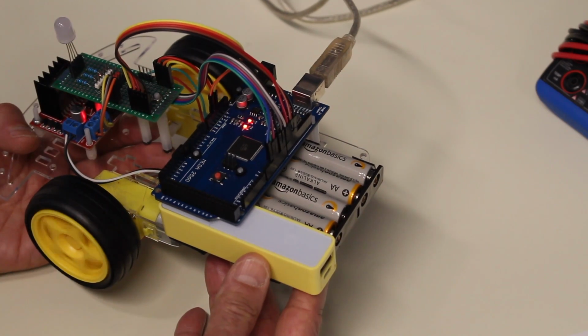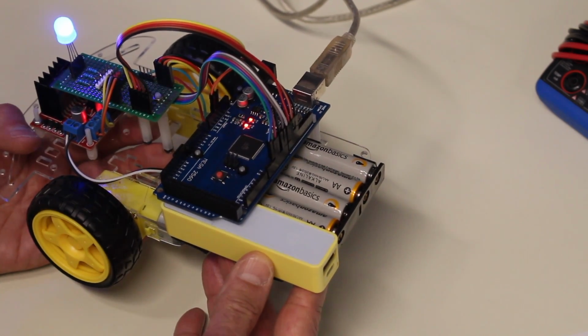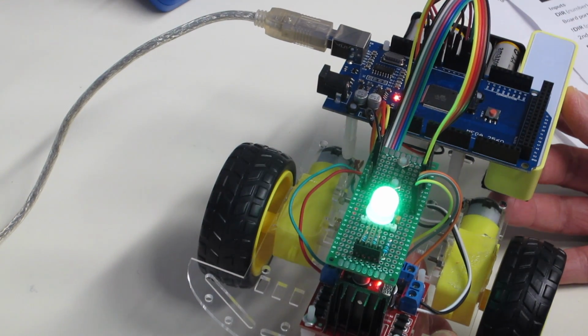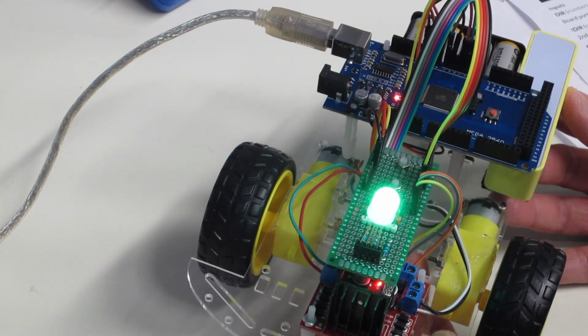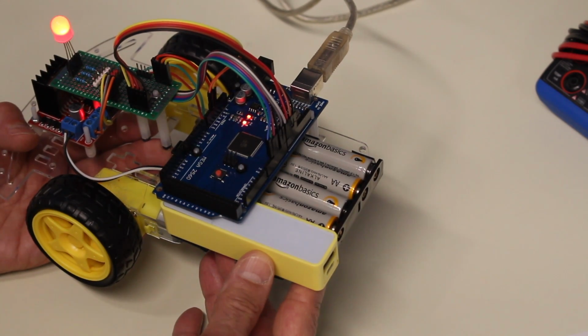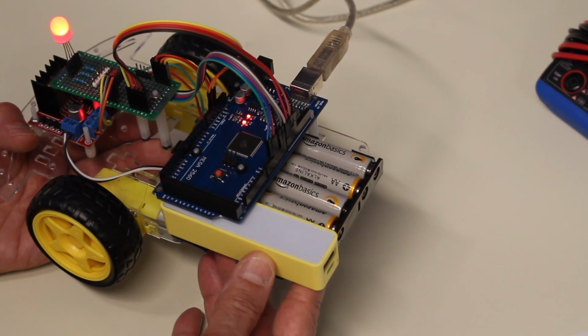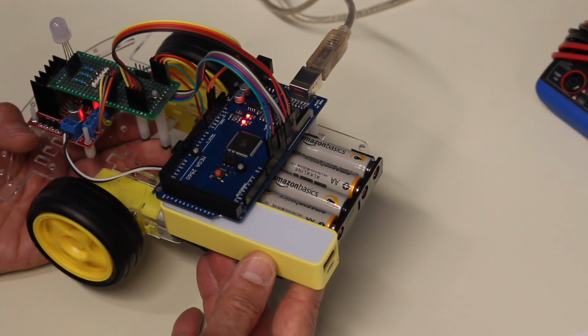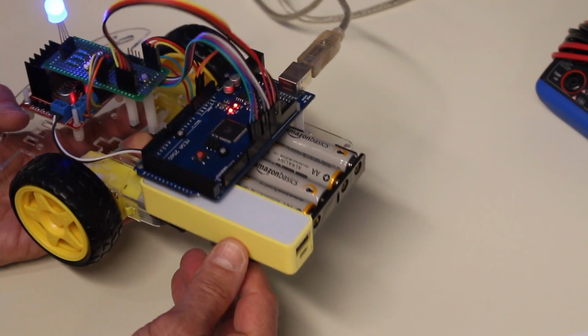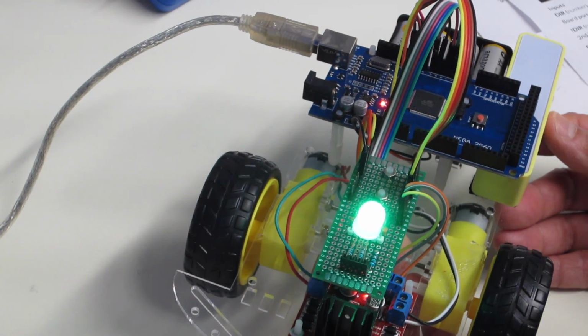Okay, it's red. The motors move forward. Blue. Our motors move opposite directions for a second. And then green. And the motor reverses. Then it goes red. And it'll start to sequence over again. So there we have it. We've sequenced our XOD robot.